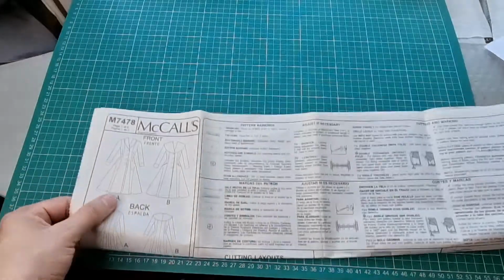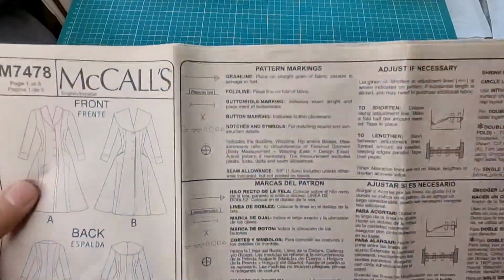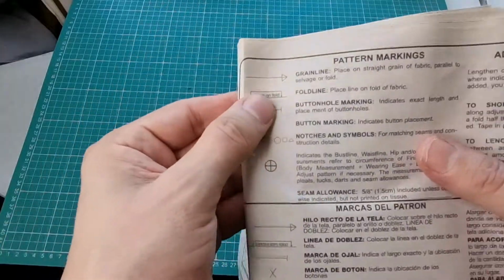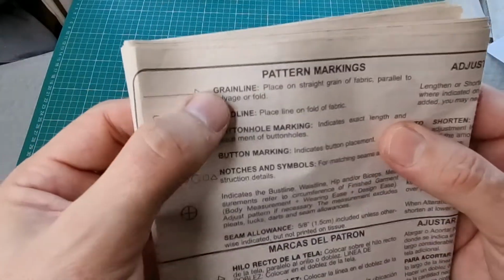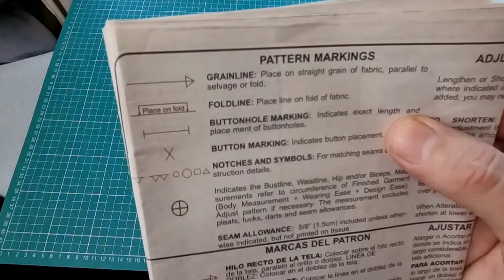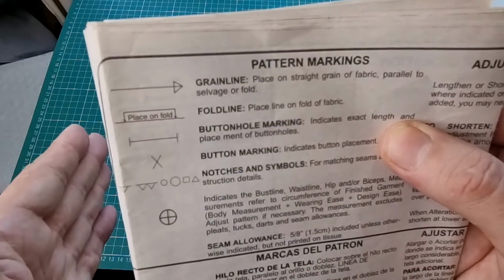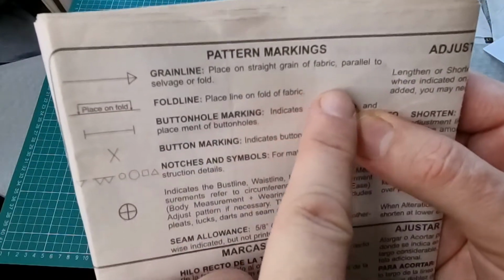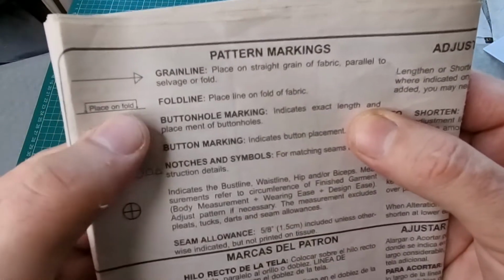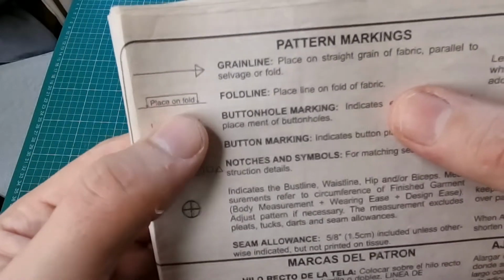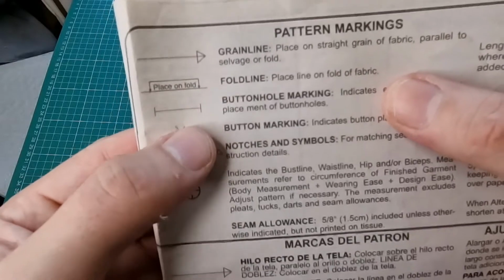The next bit that it gives you here, which is very useful, is your pattern markings. So it tells you here that this is the grain line. The grain line of the fabric usually runs vertically between the 2 selvages. So there it says parallel to selvage or fold. If you've got that particular mark, it means that you need to place it on the fold of the fabric, because then you're doubling the piece up.